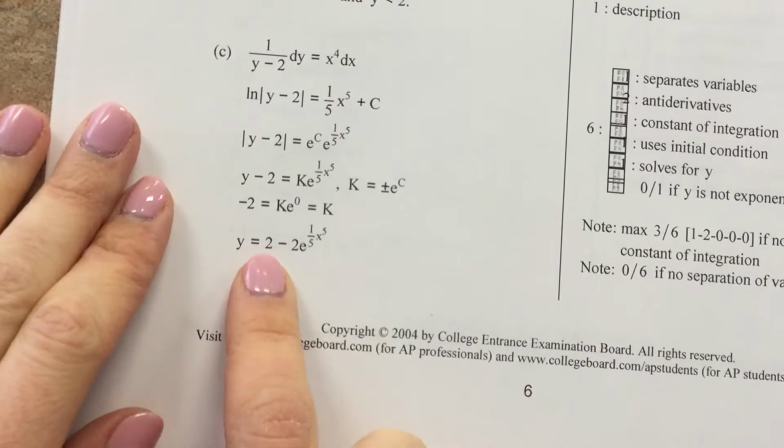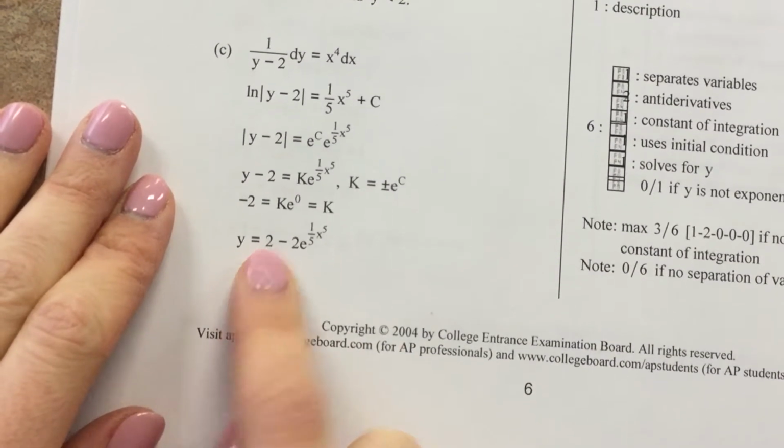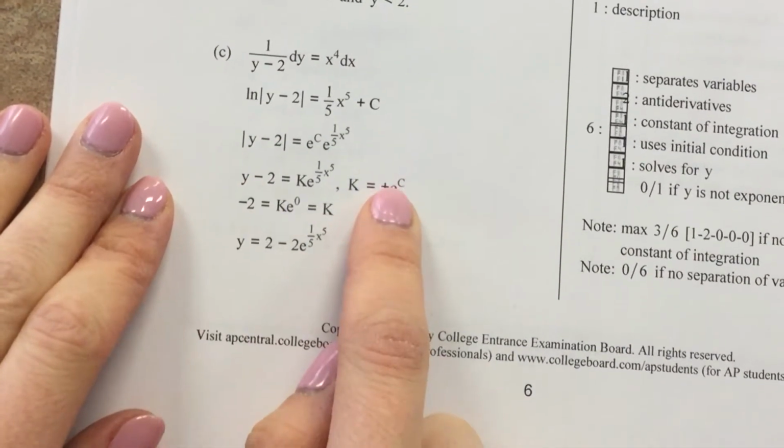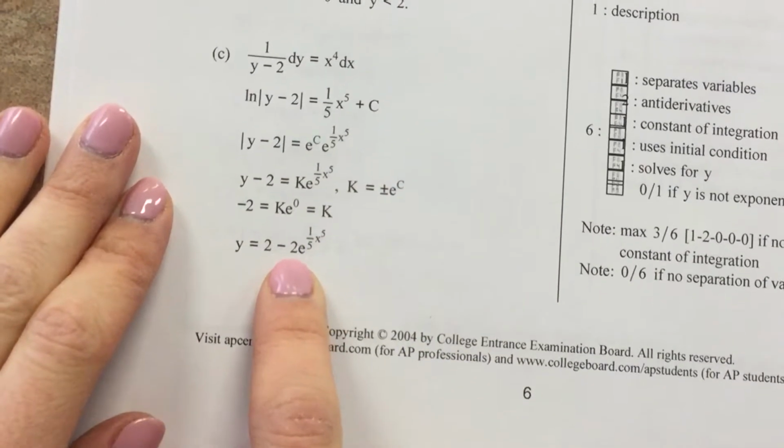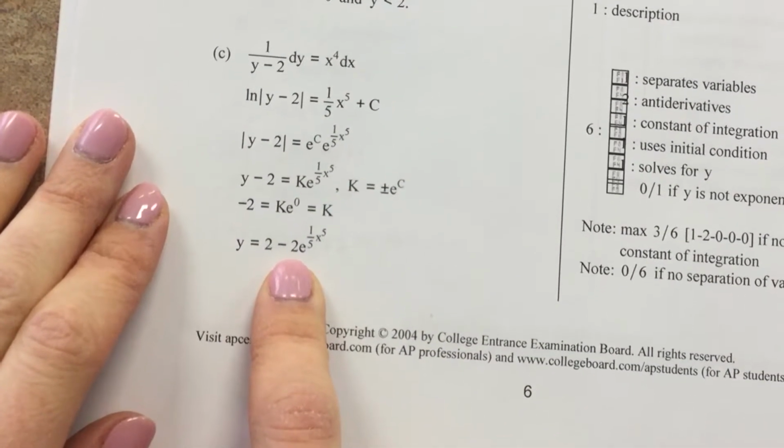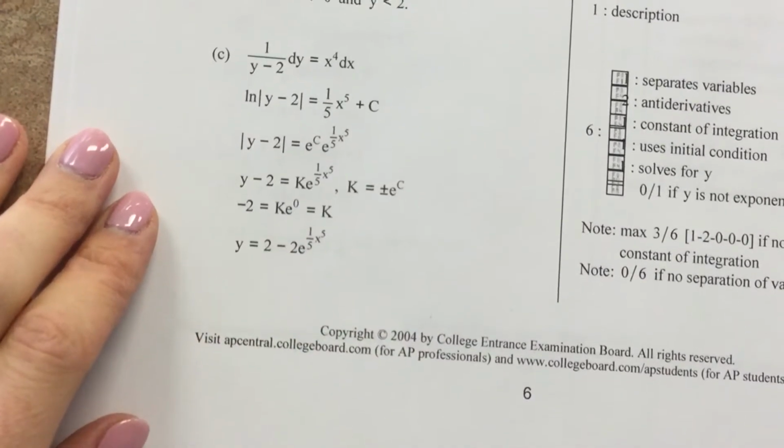So this is the 2 that ended up moving over here when you solve for y. The -2 ended up being your coefficient out front, and then we have e raised to the 1/5 x to the 5th.